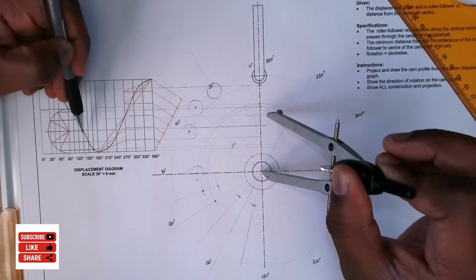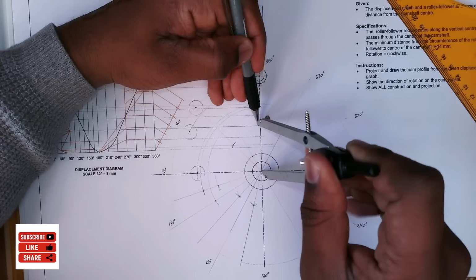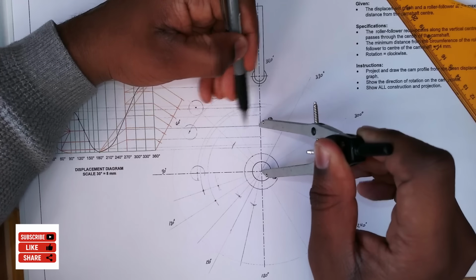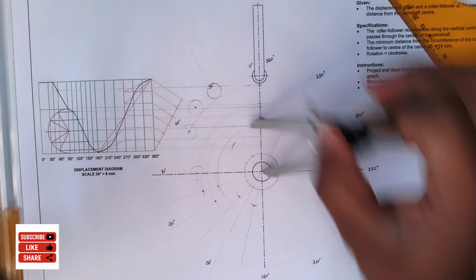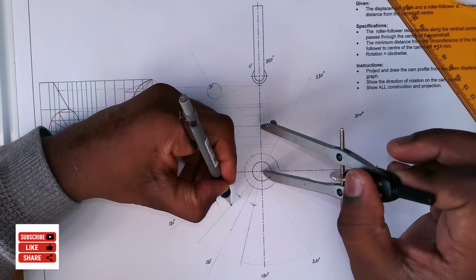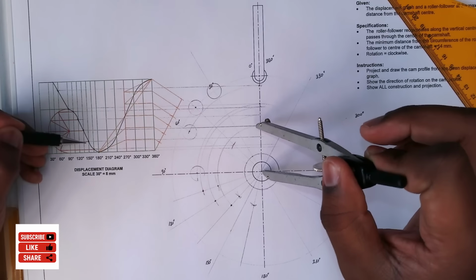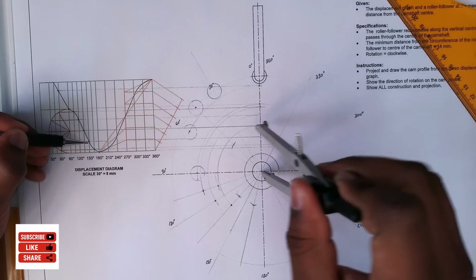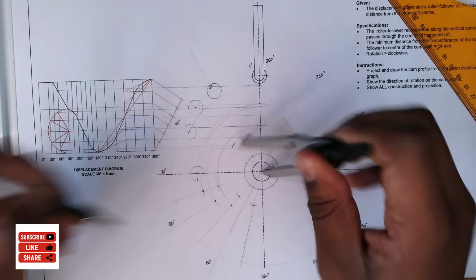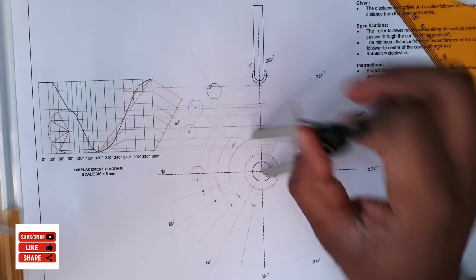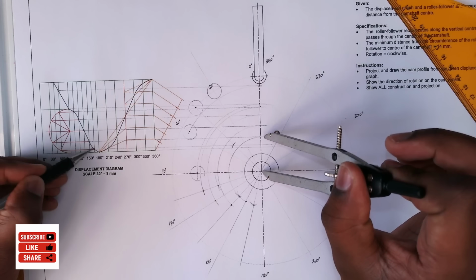All right, where is it? It's here. So I'll just adjust my compass to there and then project it to the line. The line is right here. Okay, and then we move to the next point. This point is at 150, so I have to project that to 150. 150 is there. Mark a point, and then we have that point.